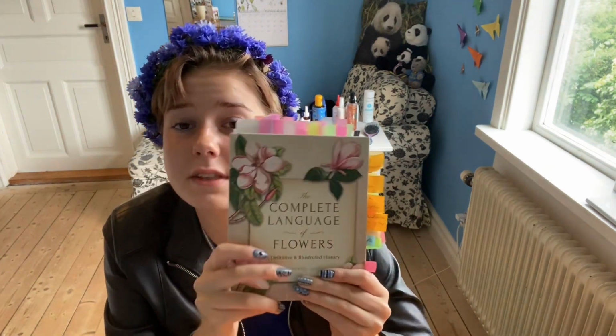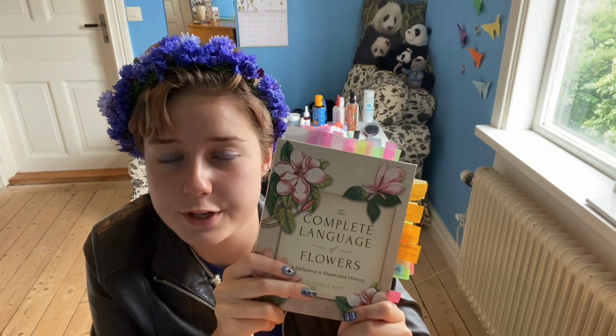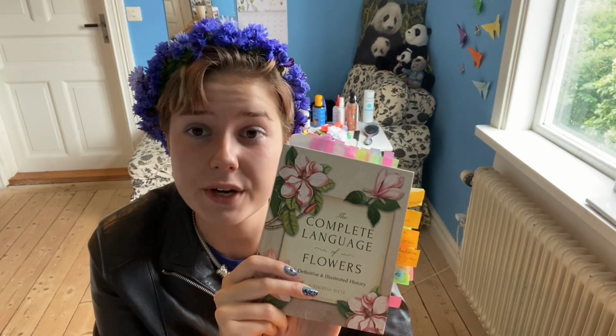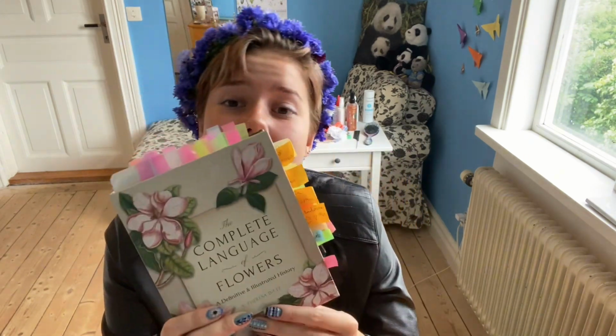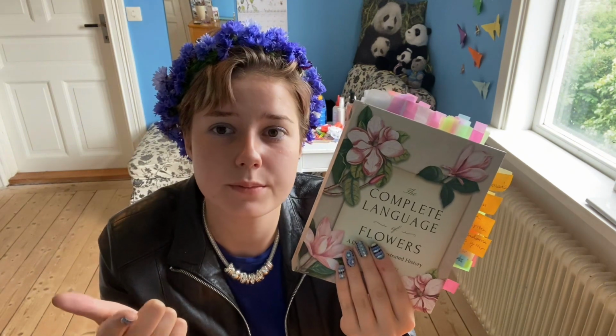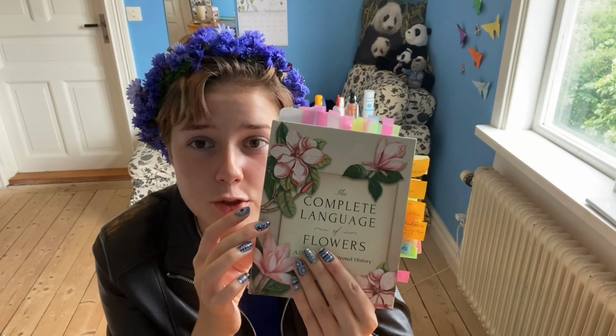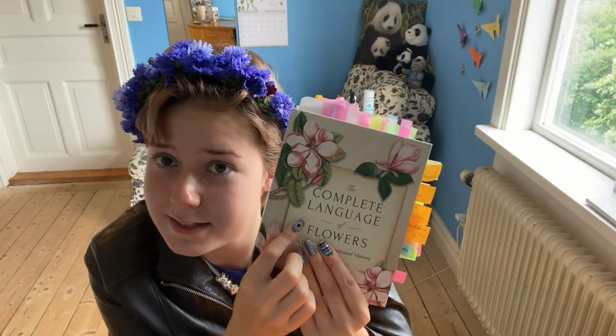And there are two kinds of this book. This is the pocket version, but there's a bigger version that's black, which I actually wish I would have bought, because in that series there are a lot of books. The meaning of trees, the meaning of herbs, a whole series. But for this one, there are only two books out in this series, and the second one that I want, The Language of Trees, is not yet out in this series.